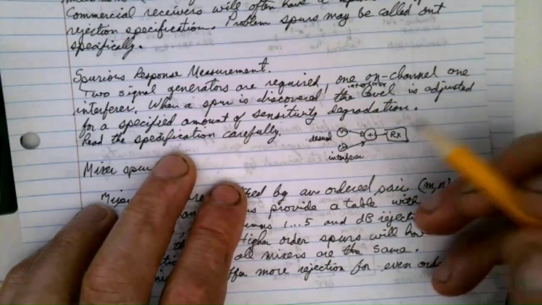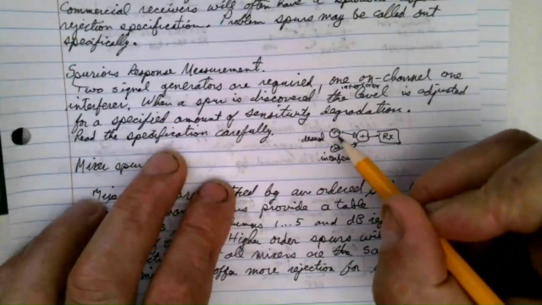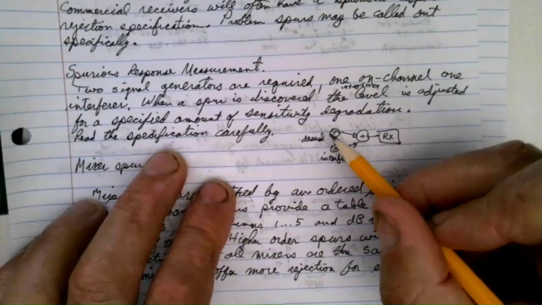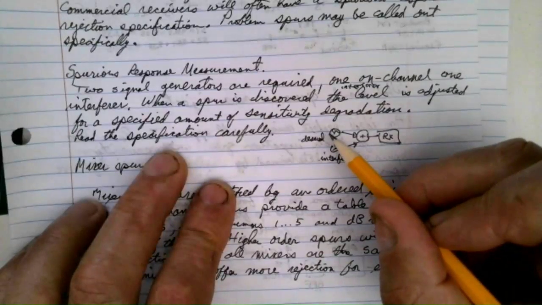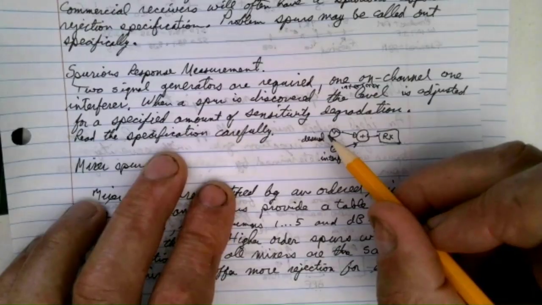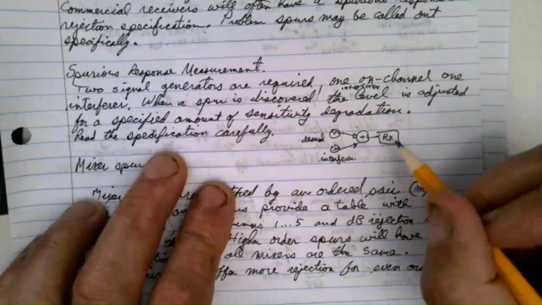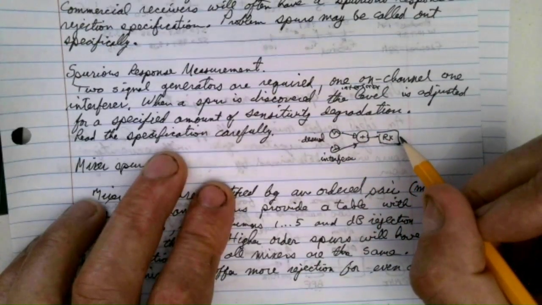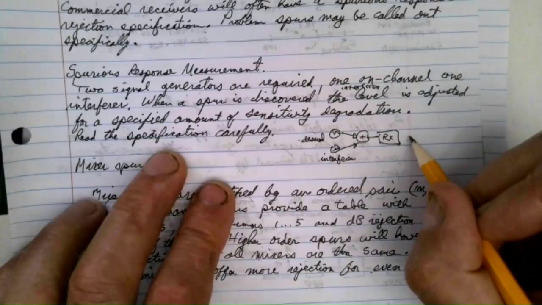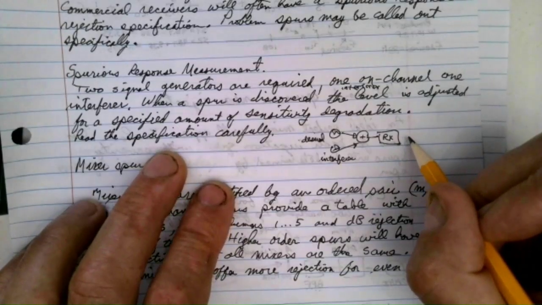For instance, if you're testing a broadcast FM receiver, let's suppose you set up your desired signal generator with 1 kilohertz modulation frequency and 75 kilohertz deviation, and you adjust for a certain signal to noise ratio at the output, maybe 40 dB, like when we talked about the sensitivity spec.